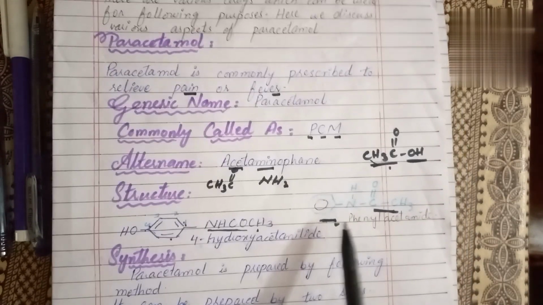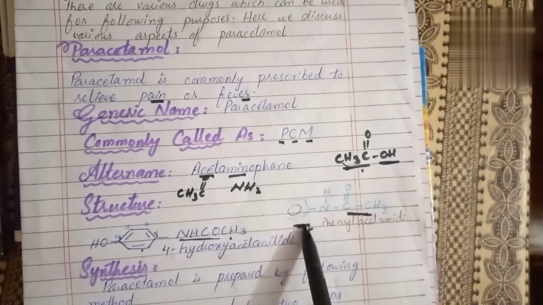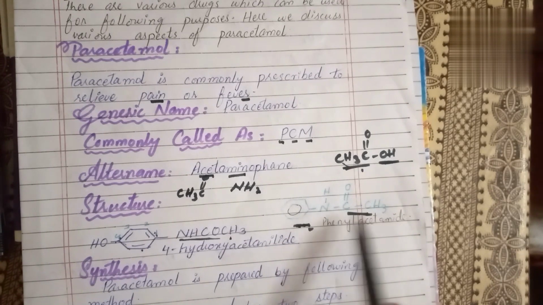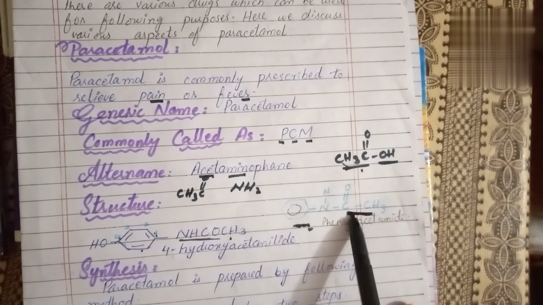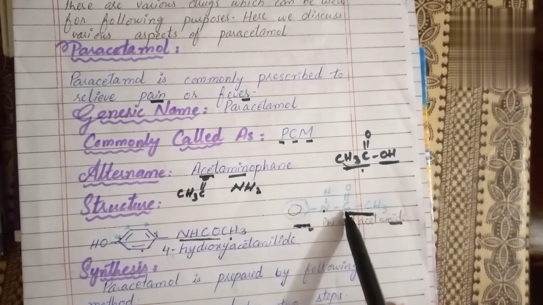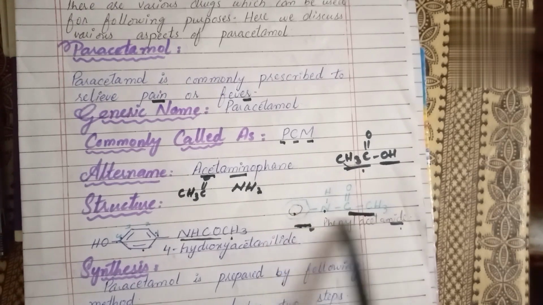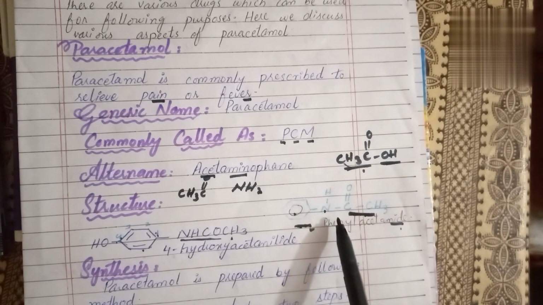Another name used for this acetanilide is phenyl acetamide. Phenyl means the phenyl group or benzene ring is present, along with an amide group. The acid group is present, and amide is when the nitrogen is directly attached with the carbonyl group, we call it an amide. So phenyl acetamide is also a name we give it.